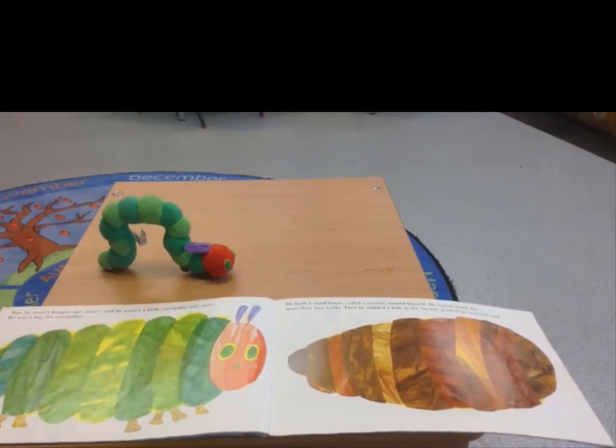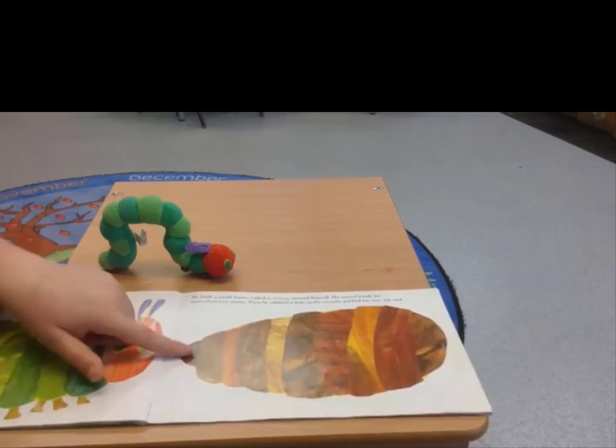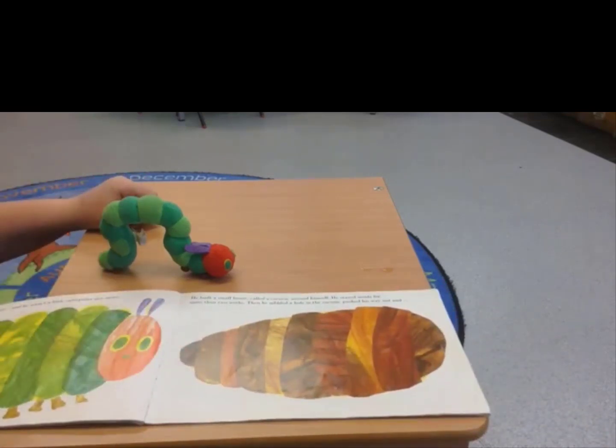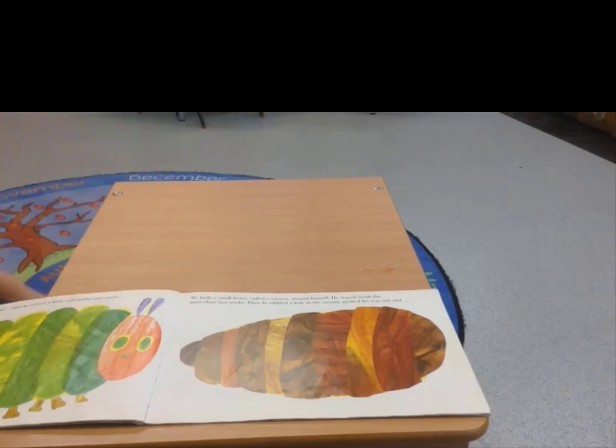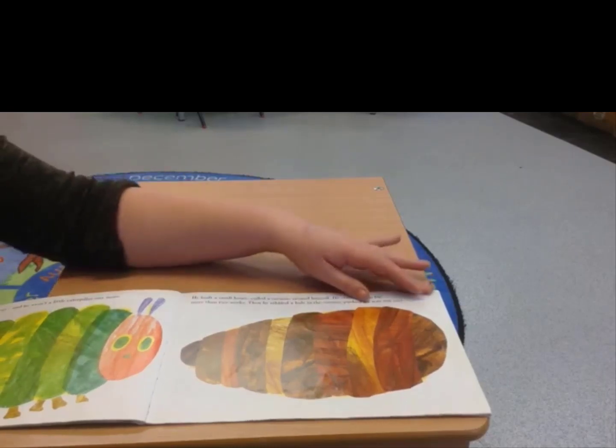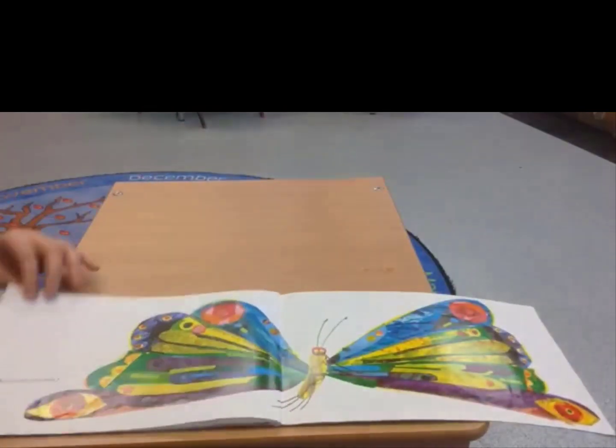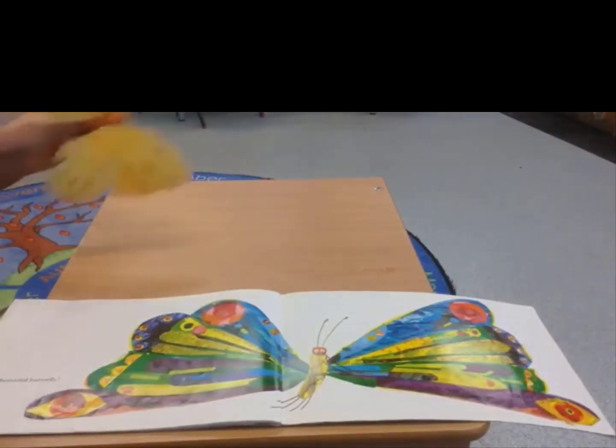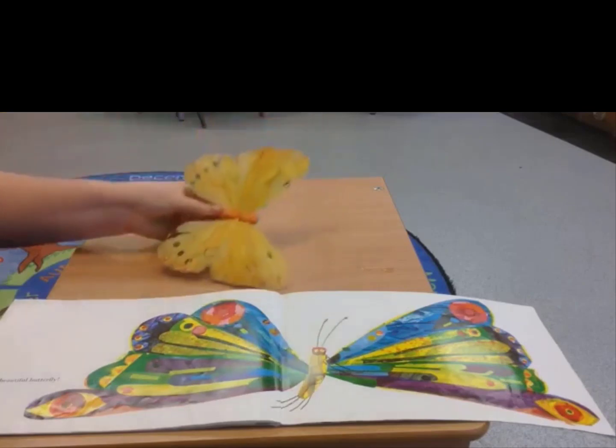Now he wasn't hungry anymore, and he wasn't a little caterpillar anymore. He was one big, fat caterpillar, and he built himself a small house called a cocoon around himself. He stayed inside for more than 2 weeks, and when he nibbled a hole through the cocoon, he pushed his way out, and he was a beautiful butterfly.